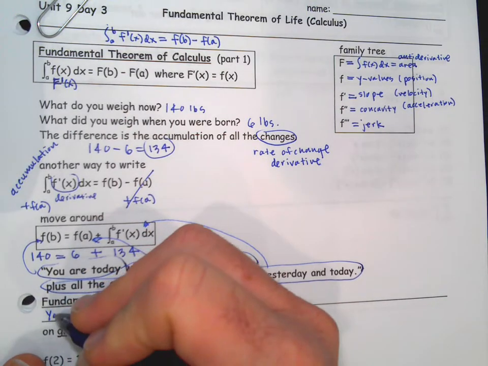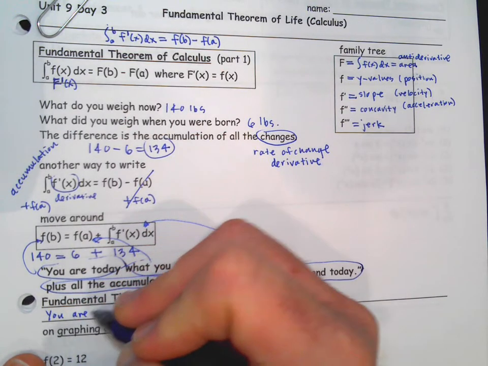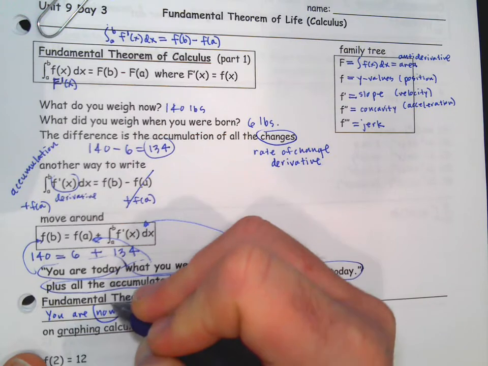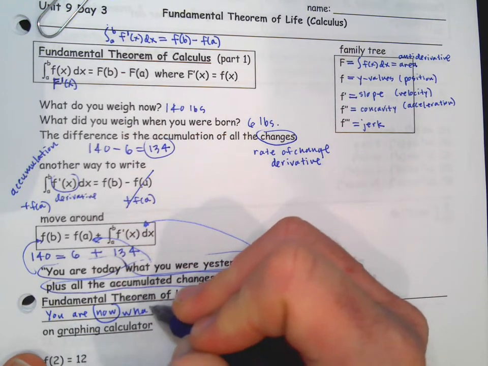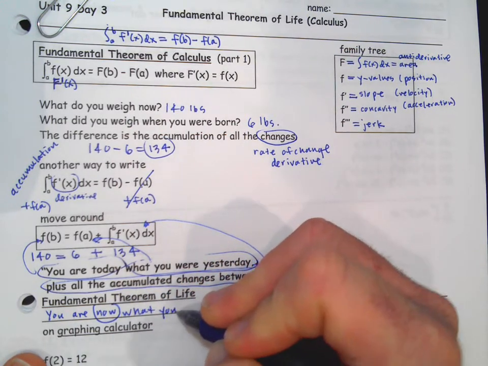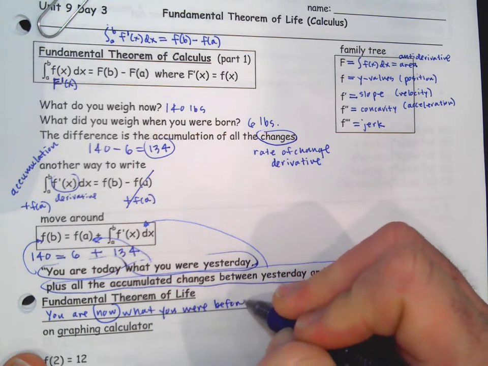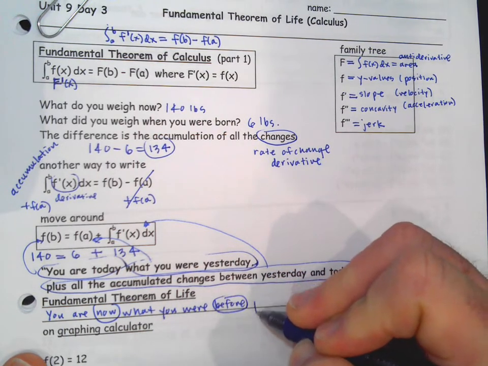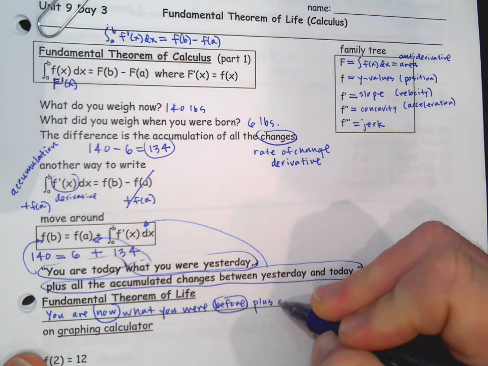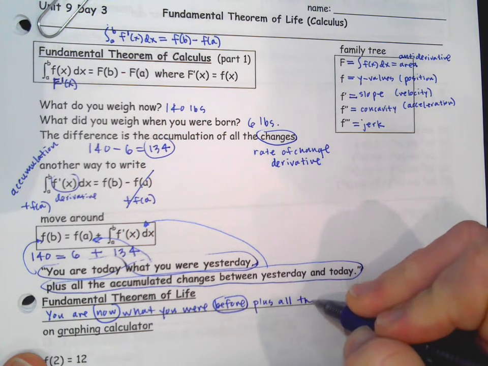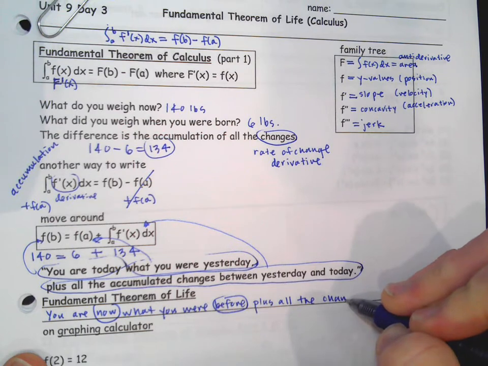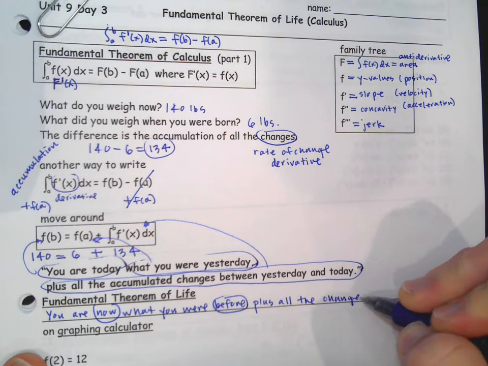Another way you could say it is you are now what you were before plus all the changes between before and now.